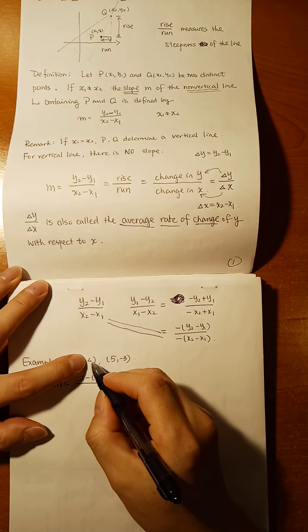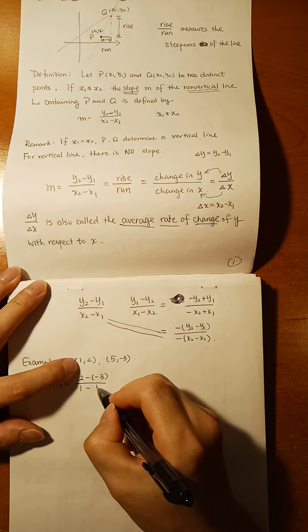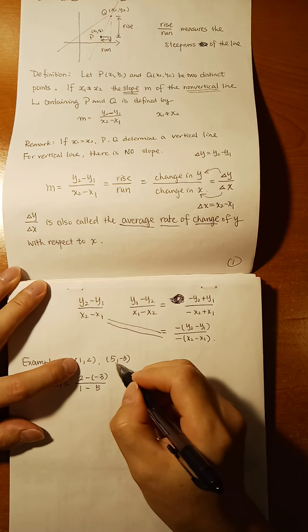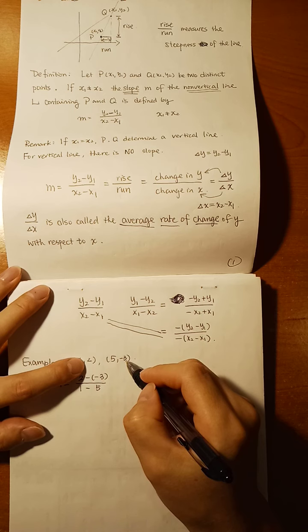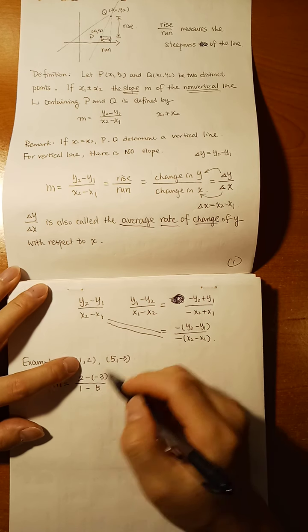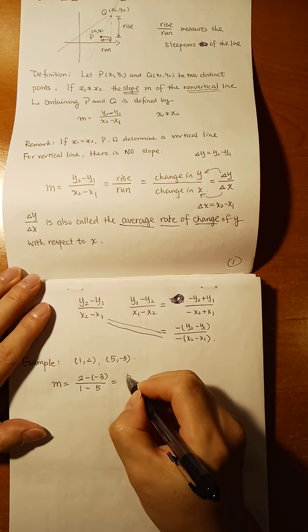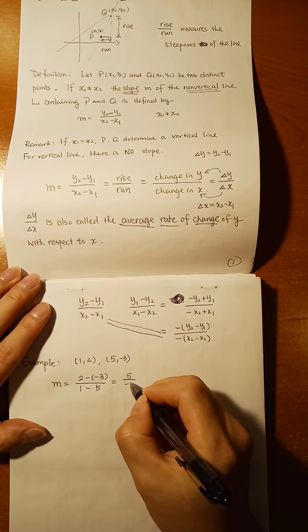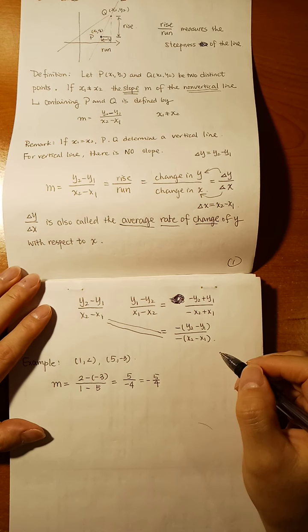First y coordinate minus second y coordinate, and first x coordinate minus second x coordinate. Y coordinate minus y coordinate, x coordinate minus x coordinate. So 2 minus negative 3 is 2 plus 3, which is 5. 1 minus 5 is negative 4. So the slope is negative 5 over 4.